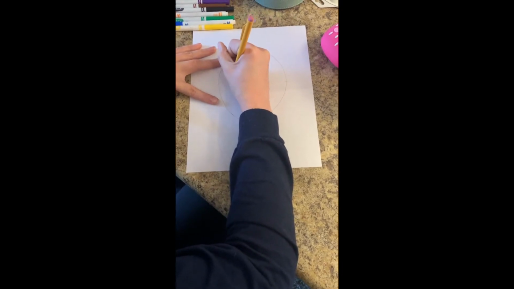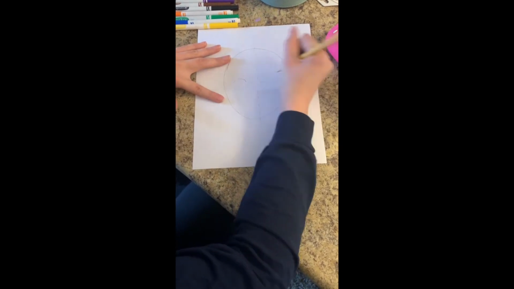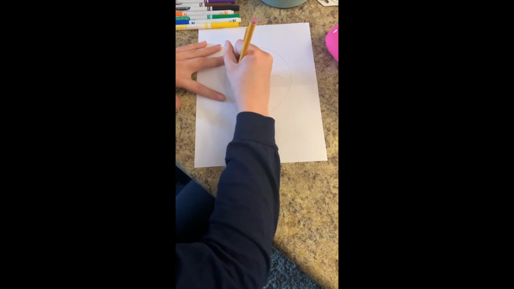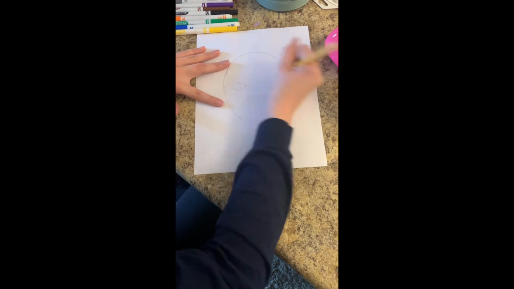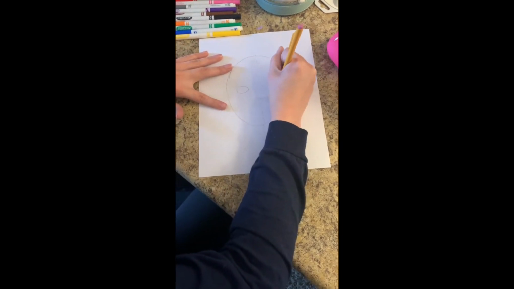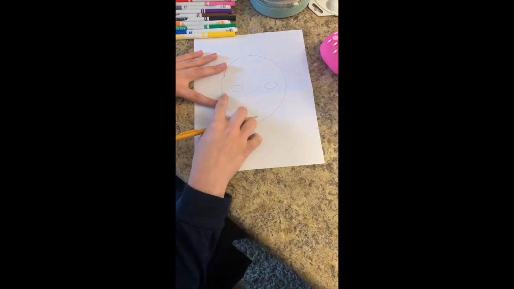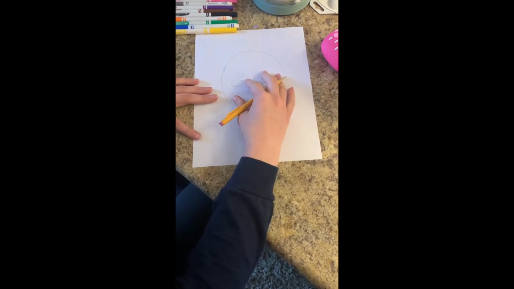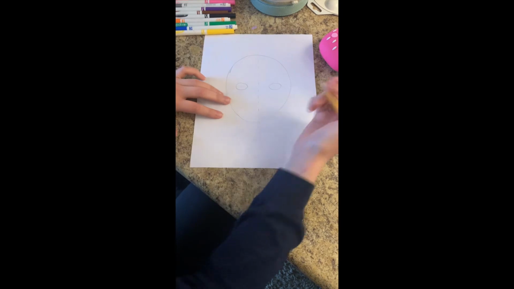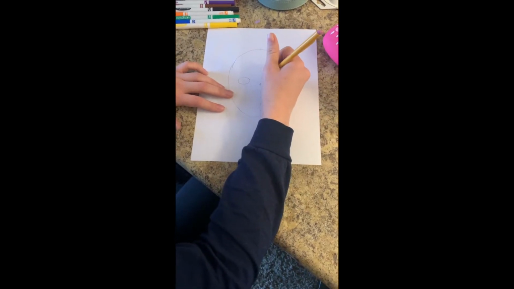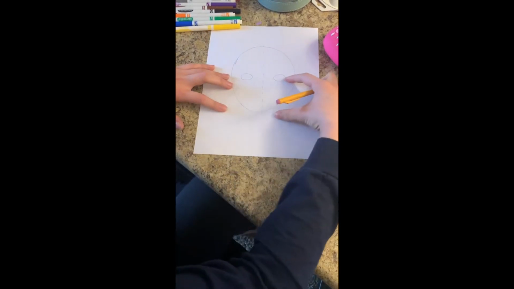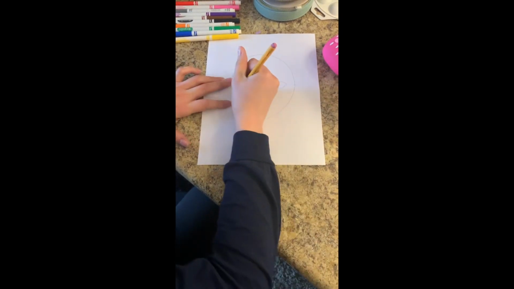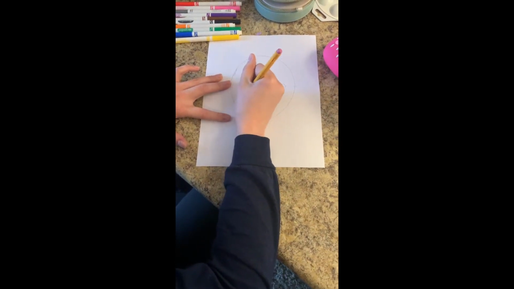Then you're going to do a half circle and a half circle. After you've done that, complete the rest of your circle. And now you have some eyes. It doesn't have to look perfect right now. Once again, you can always fix it later. Then you're going to take halfway through from this line to the bottom of the chin and put a dotted line through the middle.